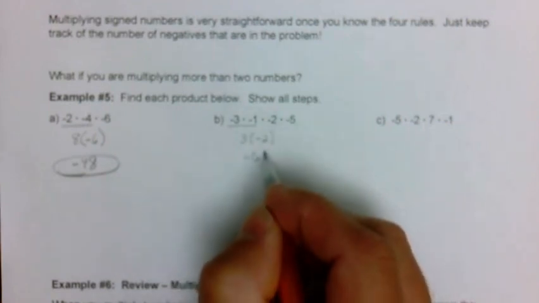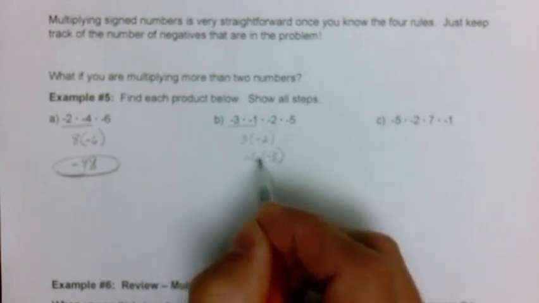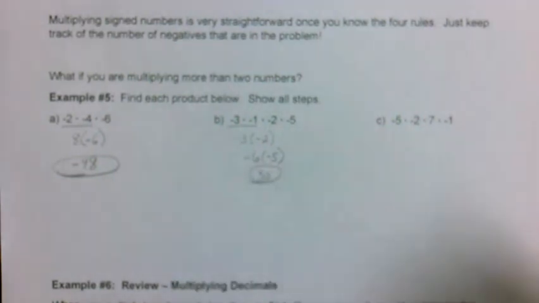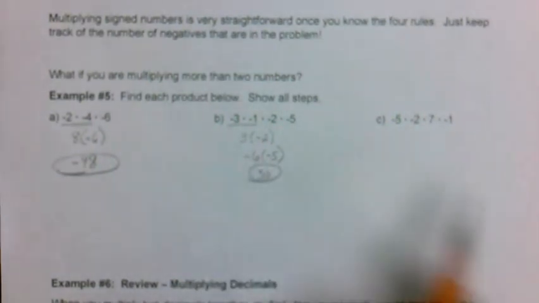And now let's multiply by the negative 5. Negative 6 times negative 5. 6 times 5 is 30. Negative times negative is a positive, and so this will be positive 30 when we multiply the 4 numbers together.